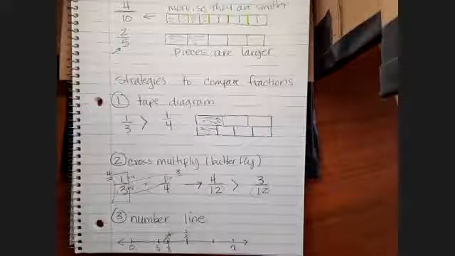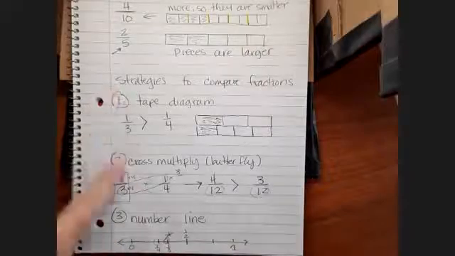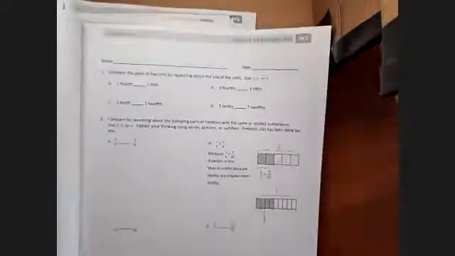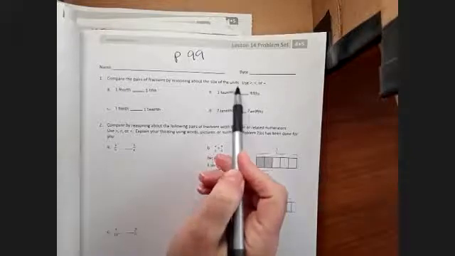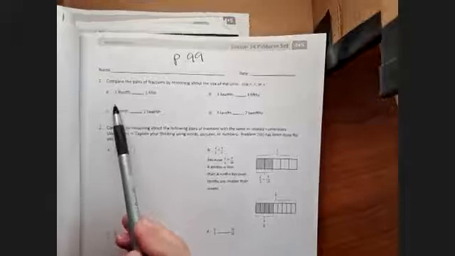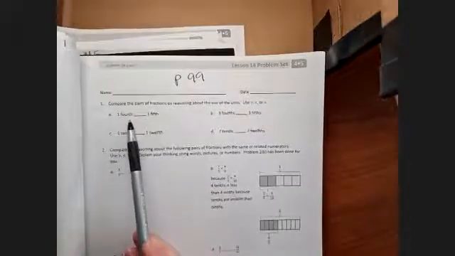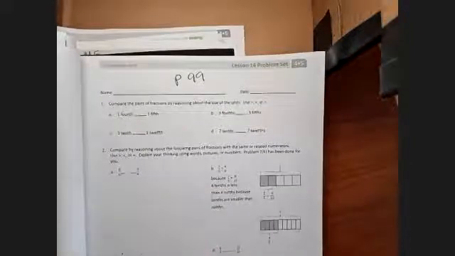All right, so now we're going to take a look at our workbook. And you might want to use these strategies to decide which one you want to use. Okay, so here's our workbook. We are on page 99 in module 5. It's lesson 14. We're just going to compare based on the size of the units. We're going to use greater than, less than, or equal to. And you'll notice that in the beginning, they're giving them to you in word form. So you might want to write them as a fraction.